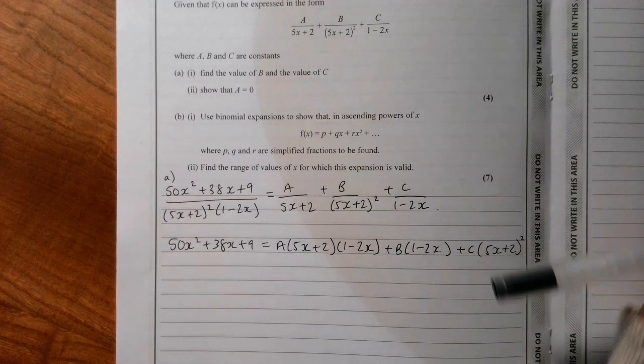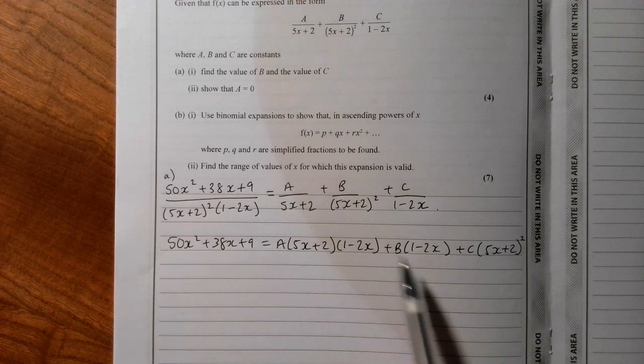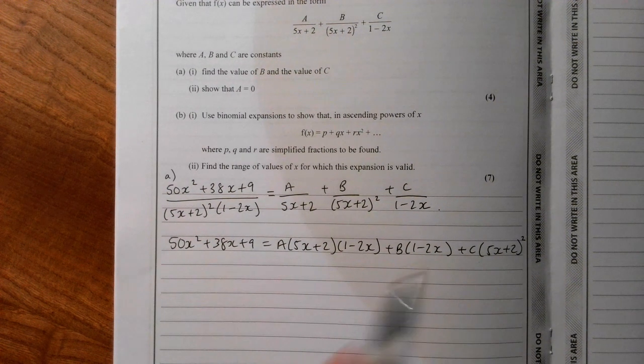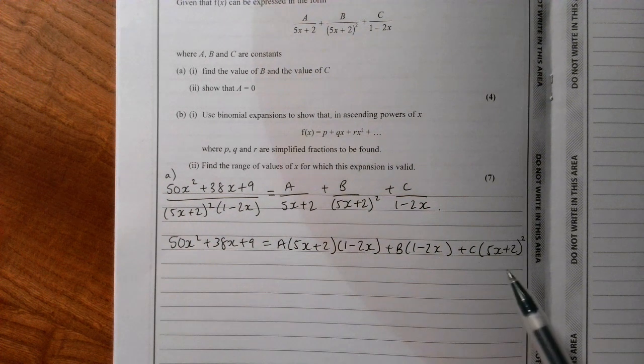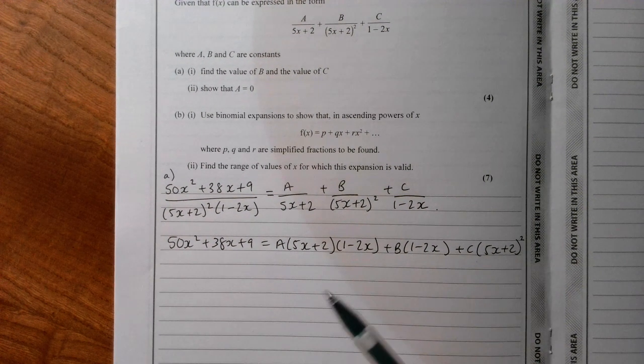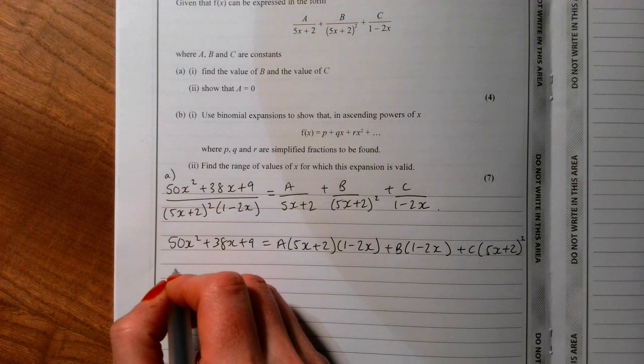Now, some people like to substitute in values of x to make certain terms of this equal 0. That seems to be the more popular way to do it. The other way of doing it is to expand the right-hand side and equate coefficients of x squared, x, and constants. We're going to do a little bit of both.